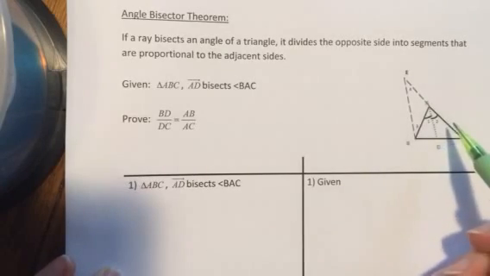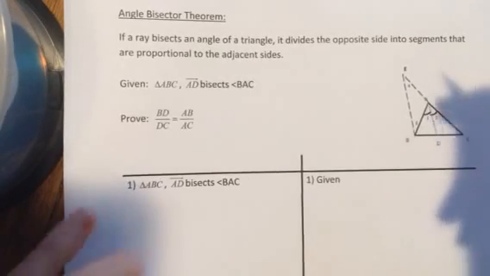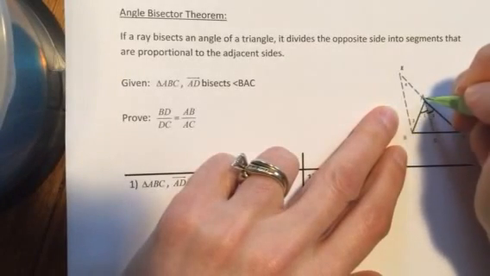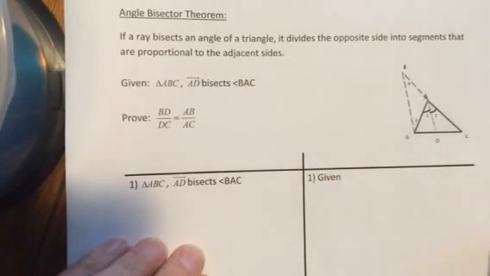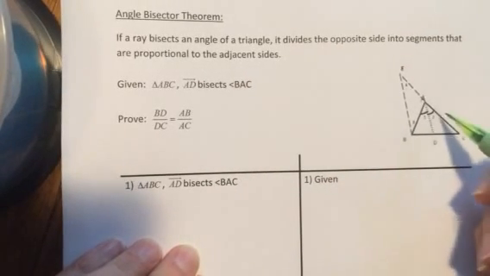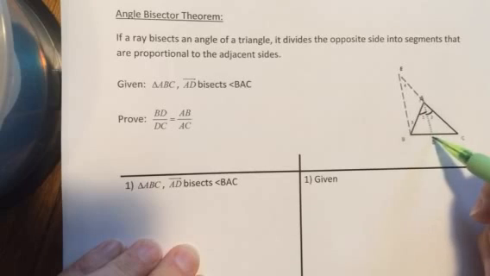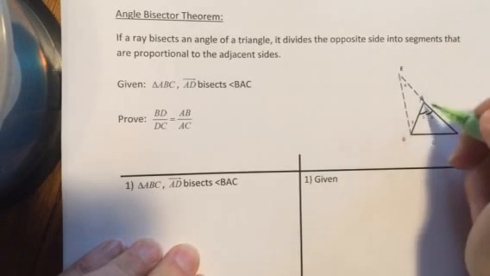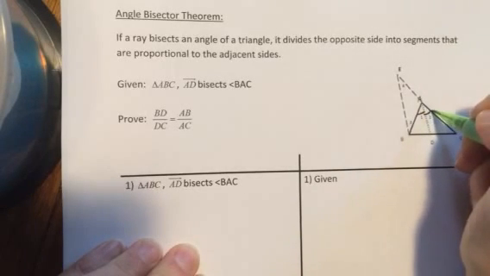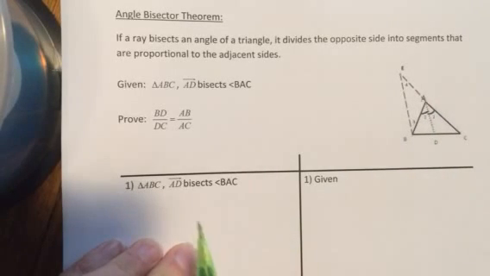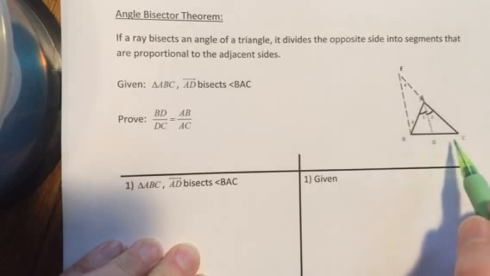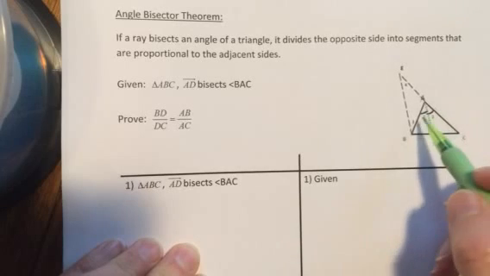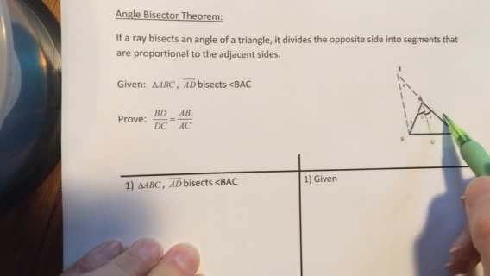Okay, so in this, we are given a triangle, and it's hard to see here, but this is vertex A, B, and C. And we are told that ray AD bisects angle BAC. So you can see it's marked with congruence marks here. Okay? And what we're going to try to prove is that BD over DC is equal to AB over AC.